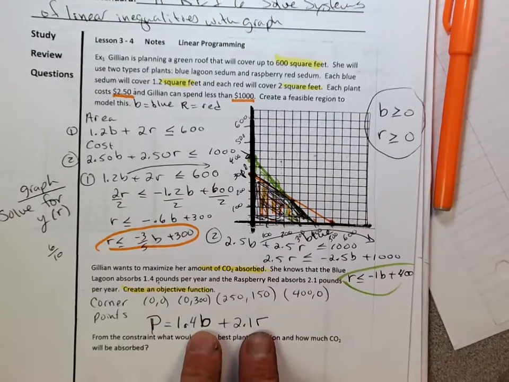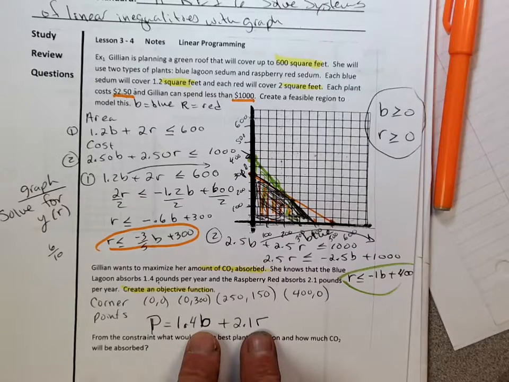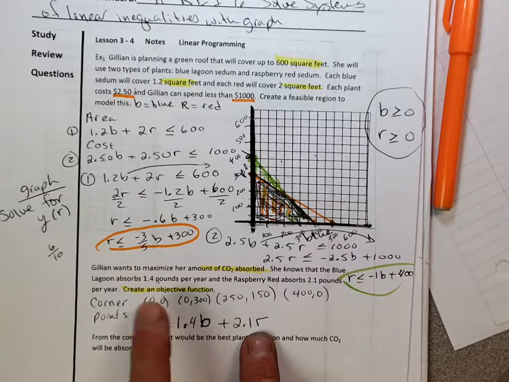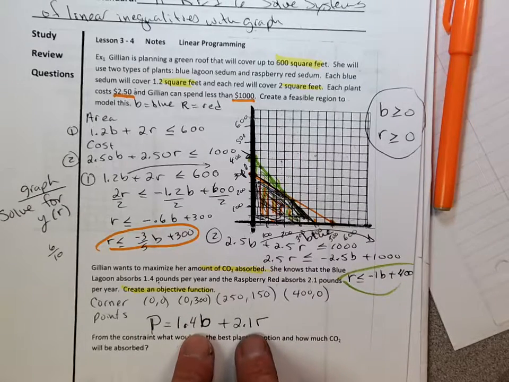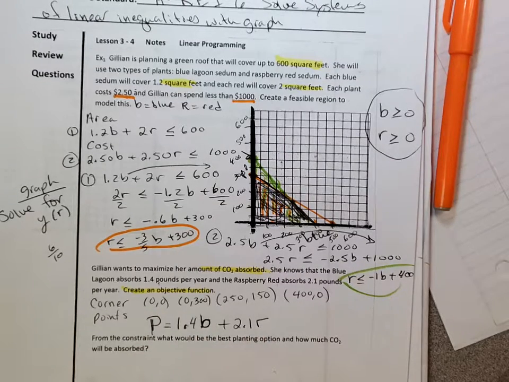Okay, what do we do with this? We're going to pay attention. We're going to plug in our corner points, and one of these 4 corner points should be the best, which means that's our combination to plant. Okay, so how do we do that? We're going to plug in 0, 0. Well, not really, but I'll show it.